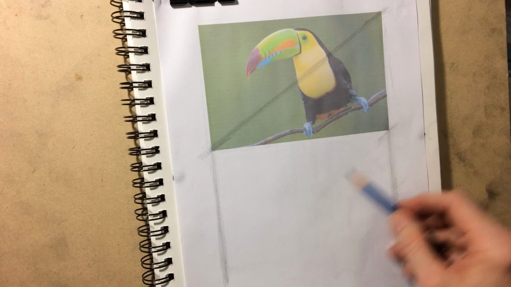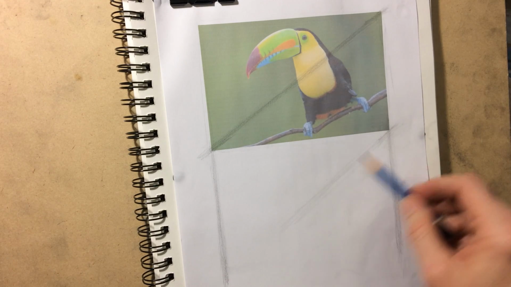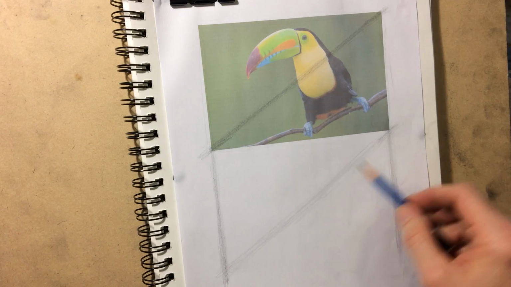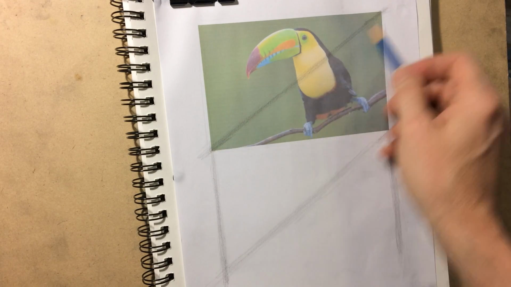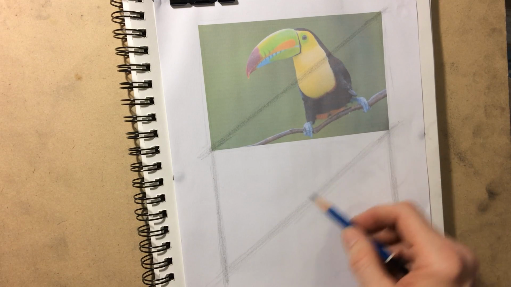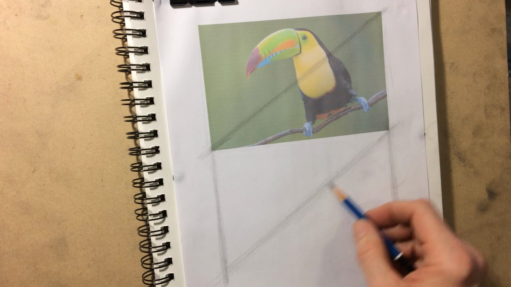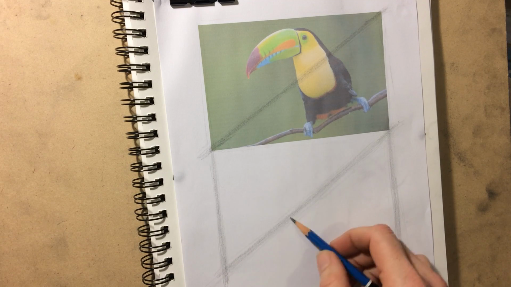So I'm going to start lightly sketching in a line that somewhat emulates this diagonal. There you have it, a perfect diagonal replication. And no, that's supposed to be funny.